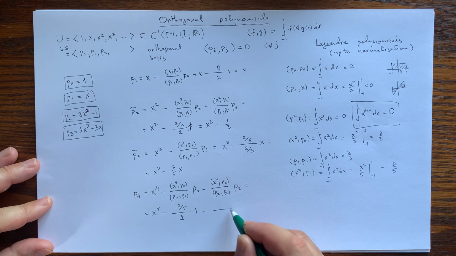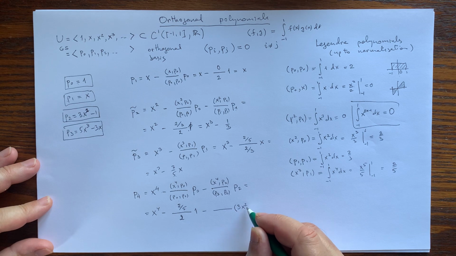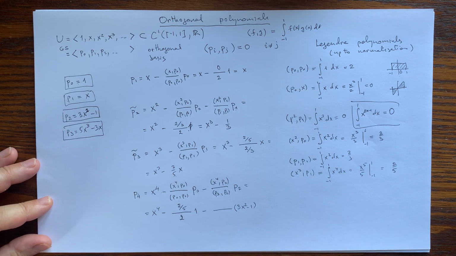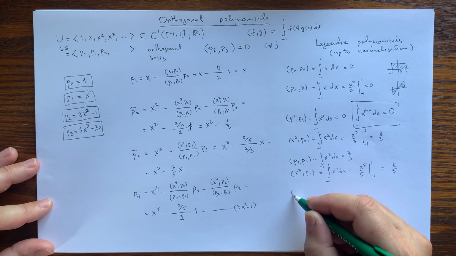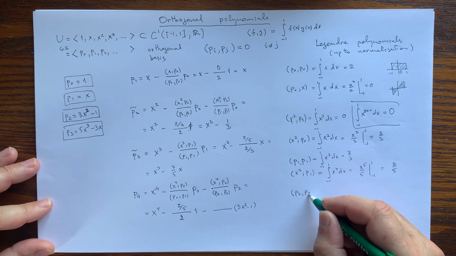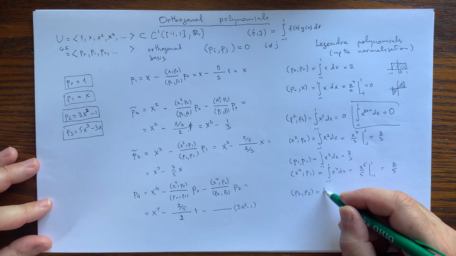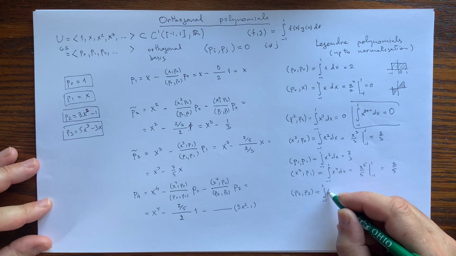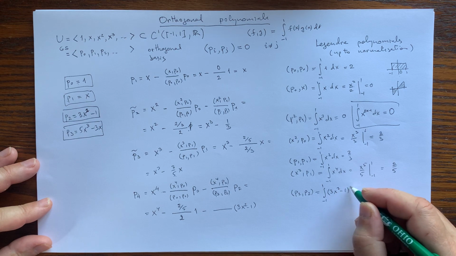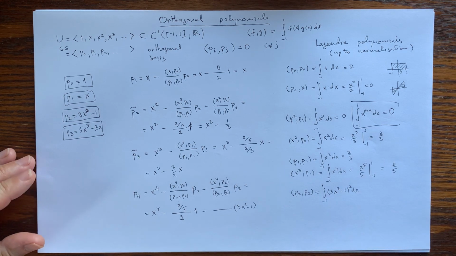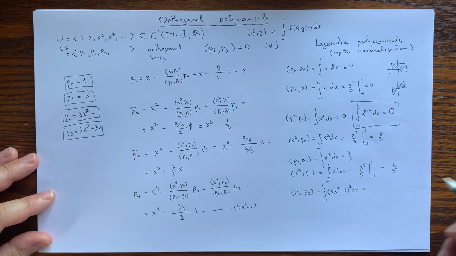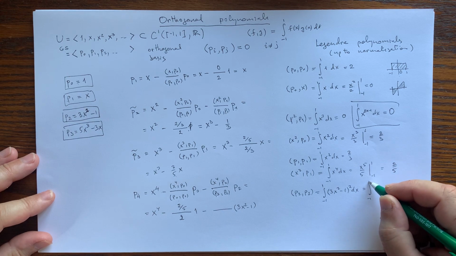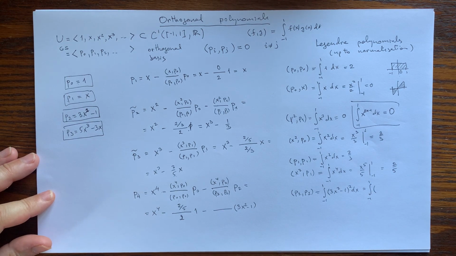And for P2, which is 3x squared minus 1, we will have to do it separately. So P2 with itself, first this scalar squared, the integral from -1 to 1 of 3x squared minus 1 all squared. Probably the easiest is just to compute the square, open it up, write it as a polynomial, as a sum of powers, and then write the prime function for it and evaluate it.